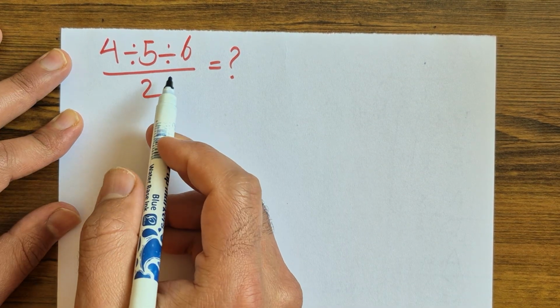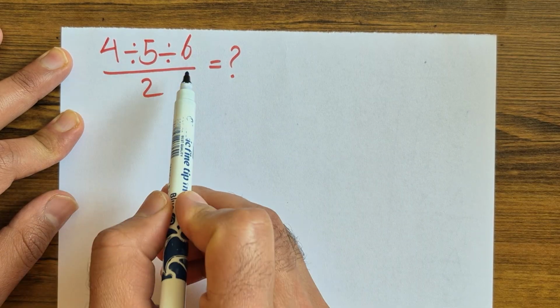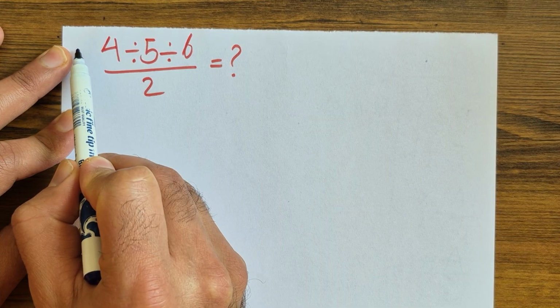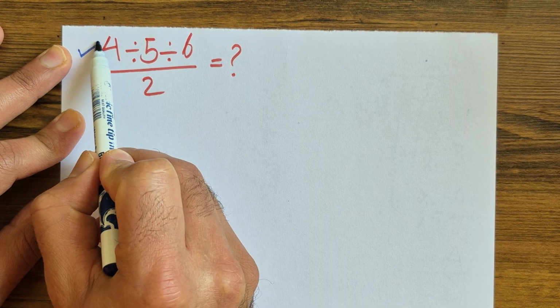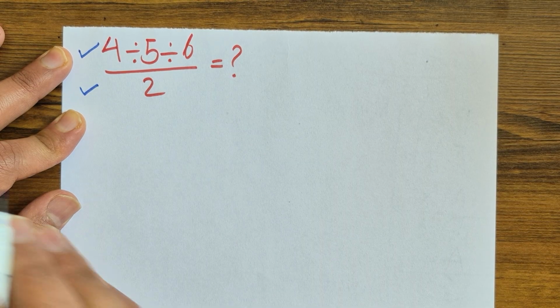4 divided by 5 divided by 6 divided by 2. A lot of divisions, and it is divided into a fraction. So we have a numerator, the upper part, and this bottom part is called the denominator.